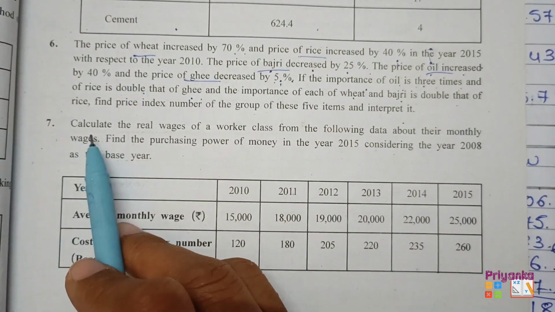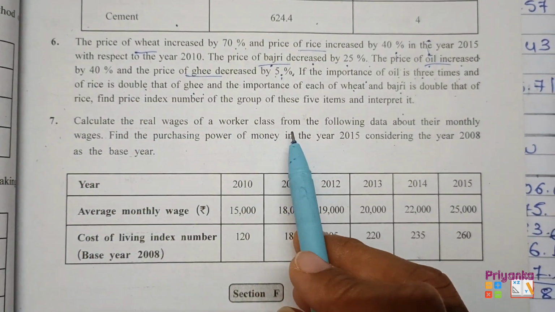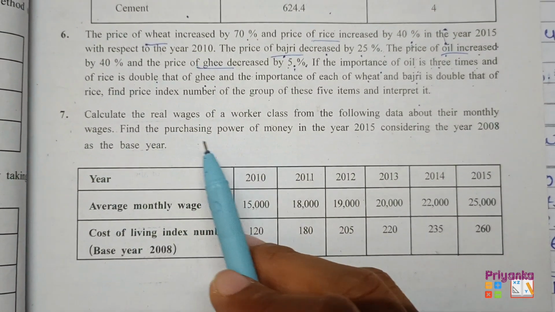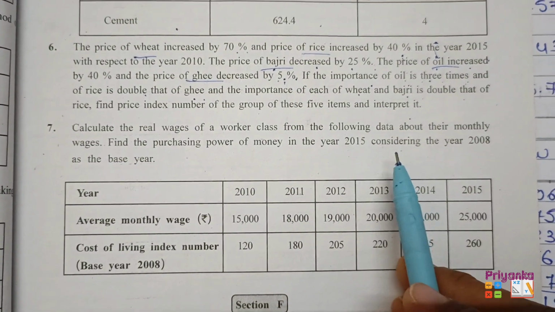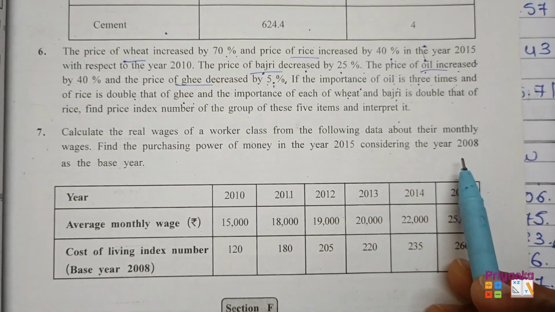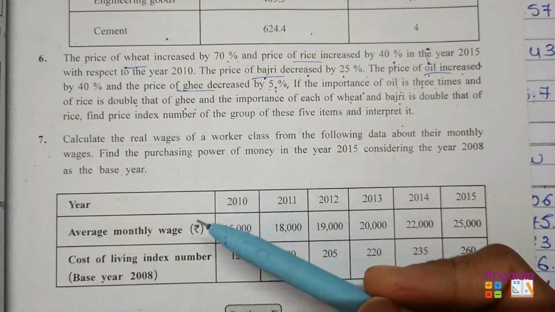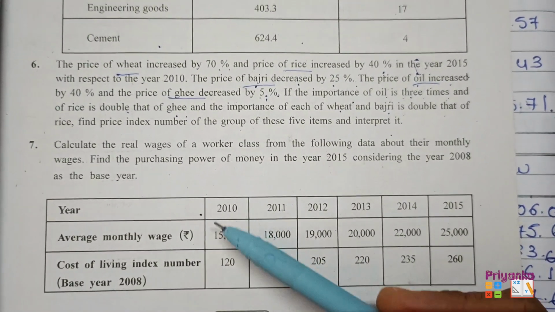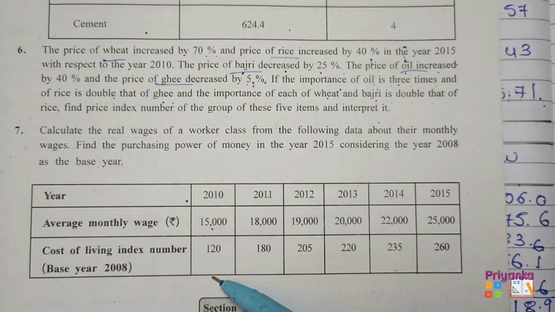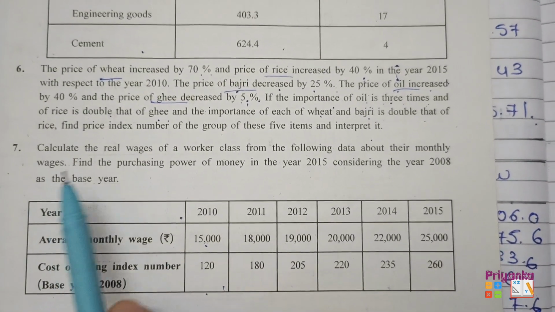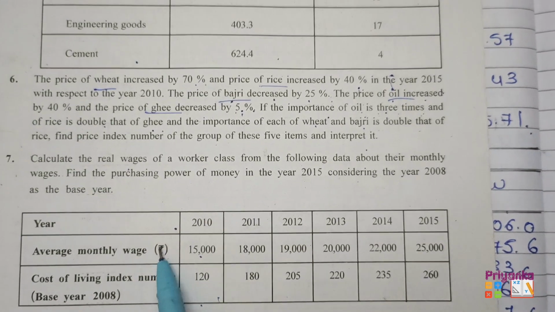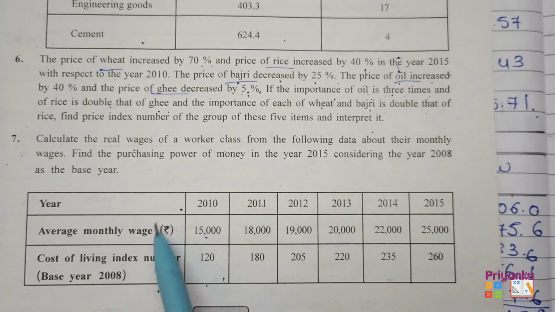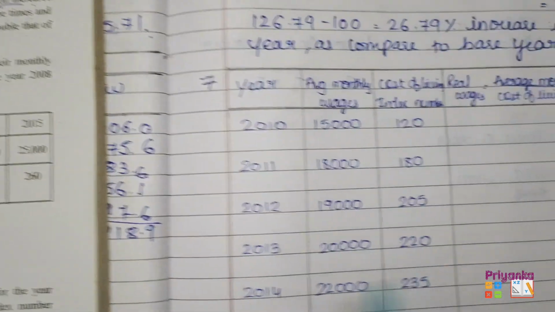Question number 7. Calculate the real wage of the worker class from the following data about their monthly wages. Find the purchasing power of the money in the year 2015 considering the year 2008 as a base year. So here we can see in the question information related to the year, monthly wage and cost of living index number is given. Remember the formula of real wage, that is average monthly wage divided by cost of living index number multiplied by 100.